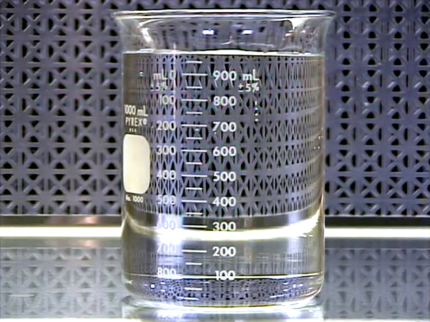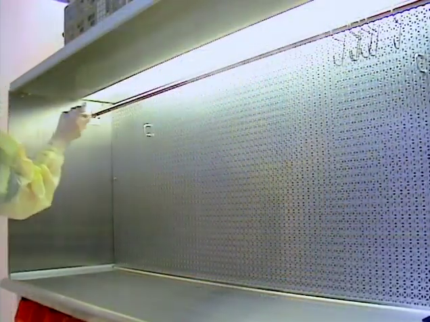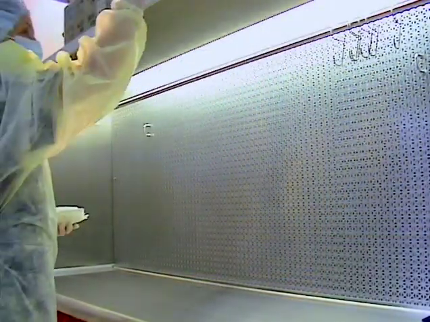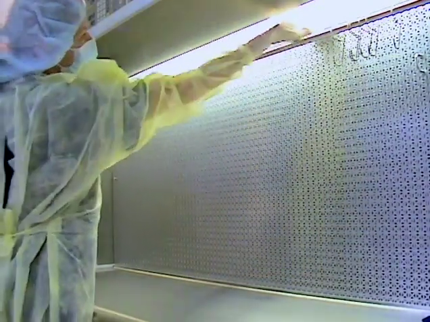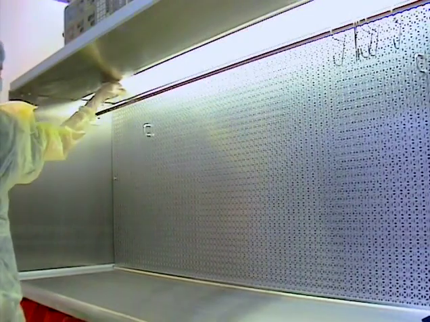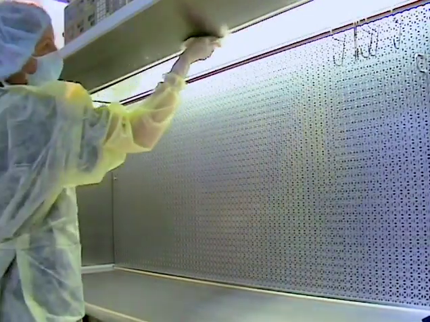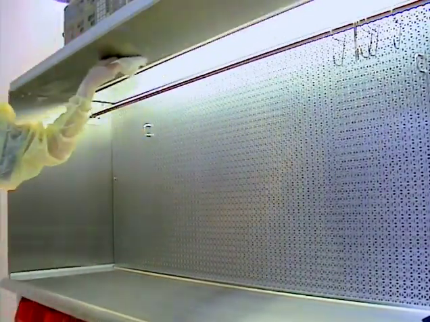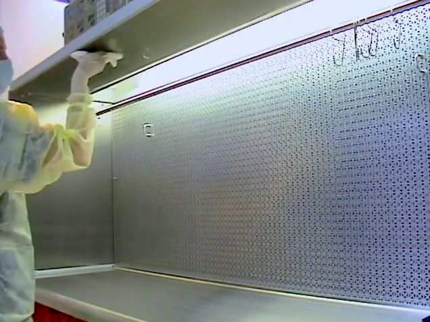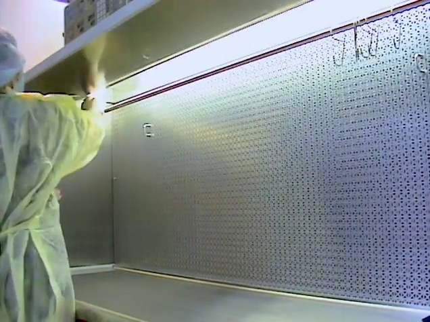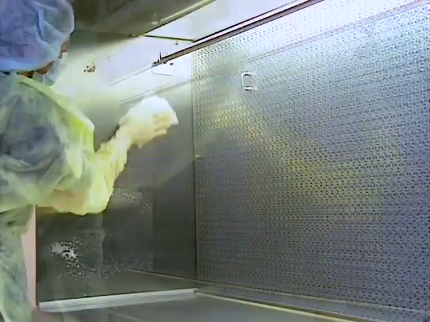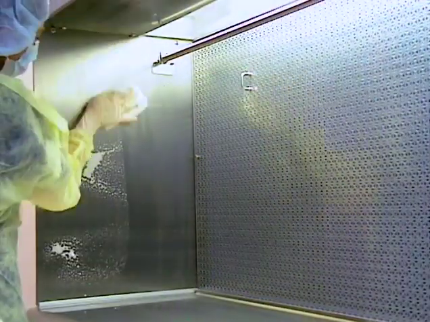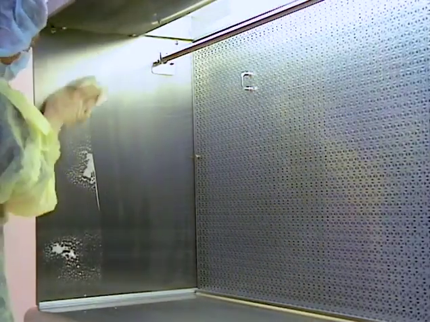The proper method of cleaning a horizontal LFCB should begin at the top inner surface, which usually contains the lighting panel, to prevent cleaning solutions from dripping onto previously cleaned surfaces. Using care not to touch the HEPA filter, begin at the rear of the hood, using strokes parallel to the HEPA filter and gradually work your way to the front of the unit. Next, clean the IV pole and hooks. The sides of the clean bench should be cleaned with vertical, top-to-bottom strokes, again working your way from the rear to the front of the unit.